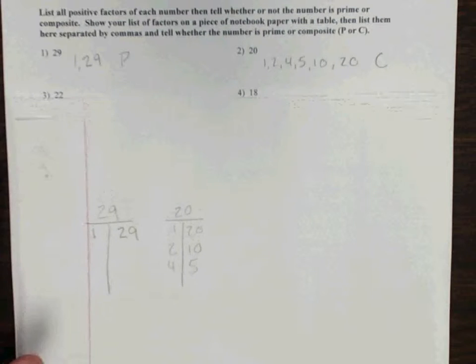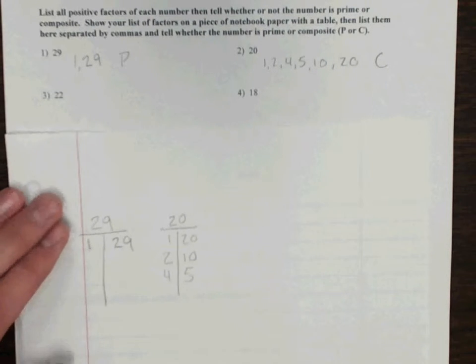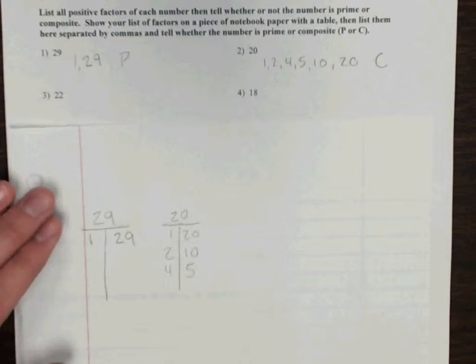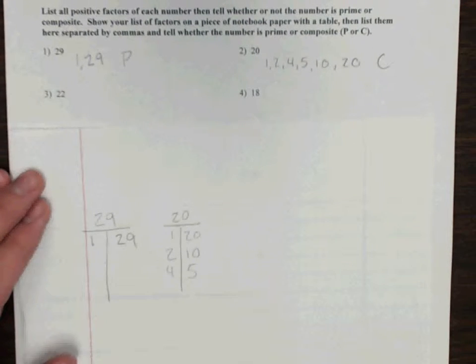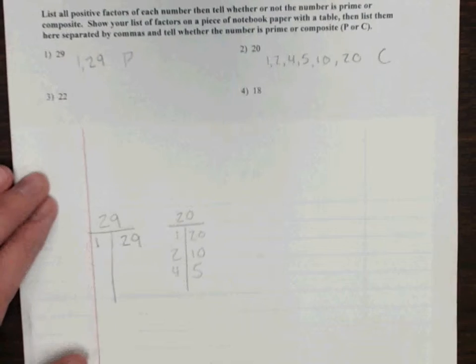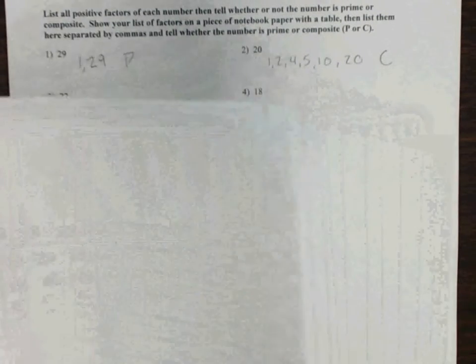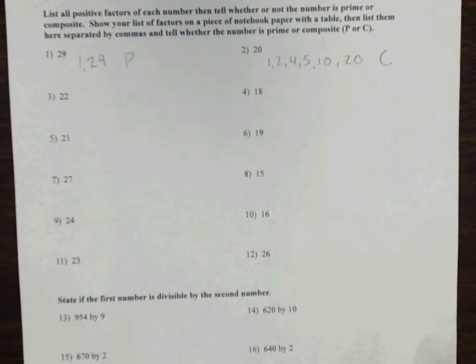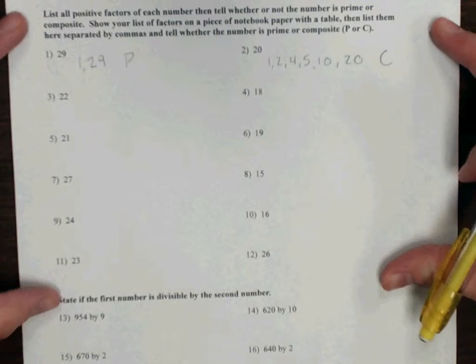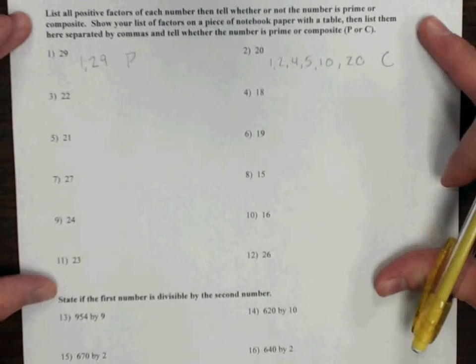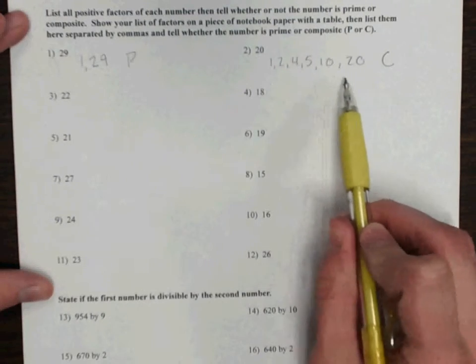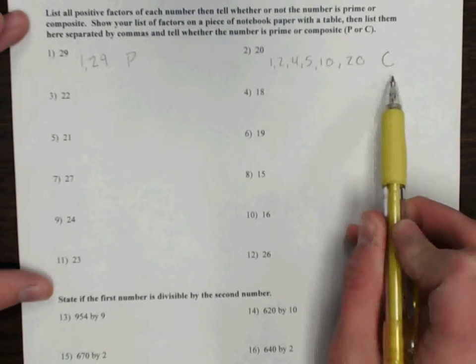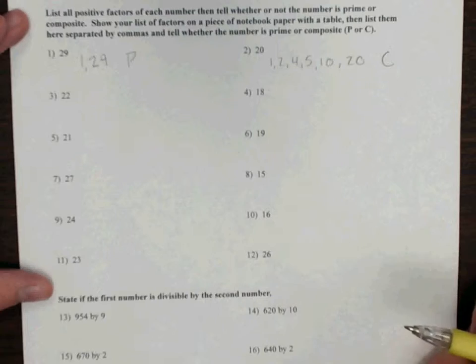And since we did 20 on the other page, we did 22 on the other page too, for example. Well, I guess you have 3 of them done for you. So you can copy it from the other page and then you'll be working on 18. On the bottom part of this, these ones are all the same thing. List out the factors with a table on a piece of notebook paper, then list them out in order separated by commas on here, and then tell me is it prime or composite.